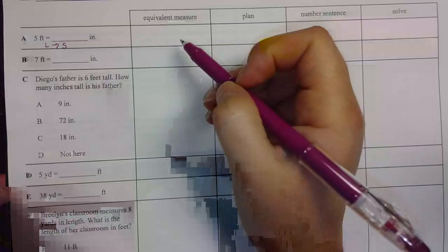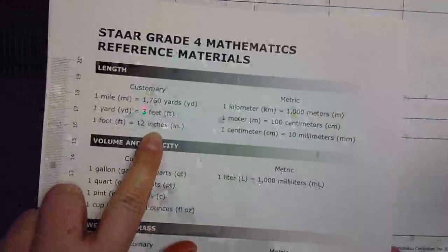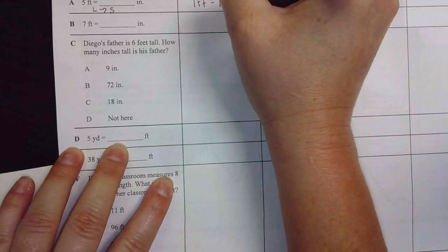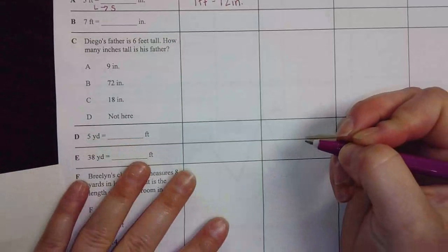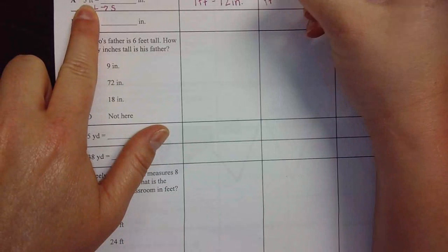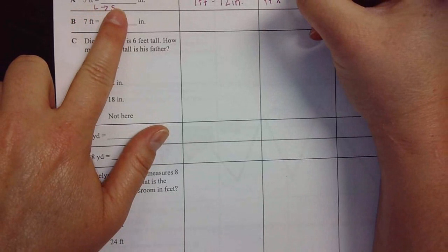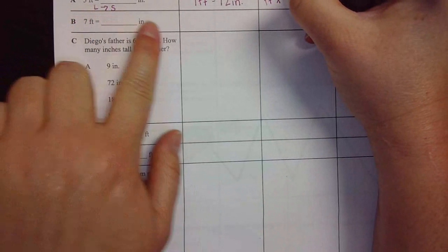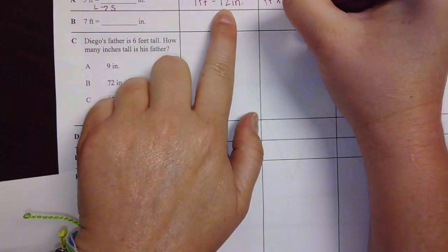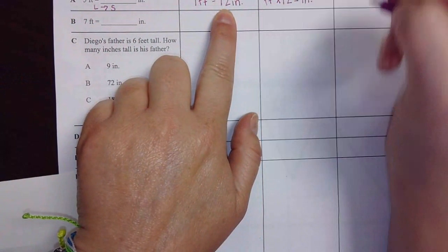So my equivalent measure. You are going to need your reference page. So I know 1 foot is equal to 12 inches, period. So my plan, I'm going to take my feet and multiply times how many? 12. And that's going to equal the inches that we're looking for.